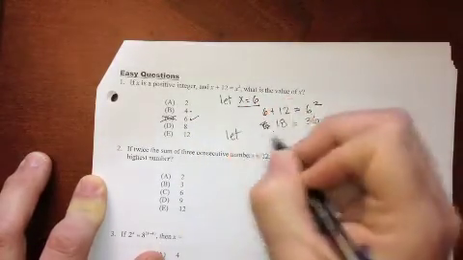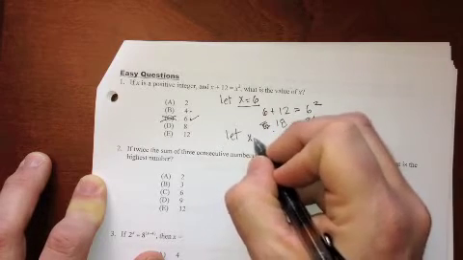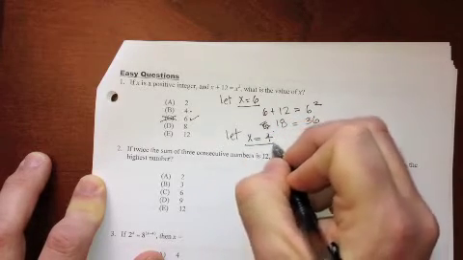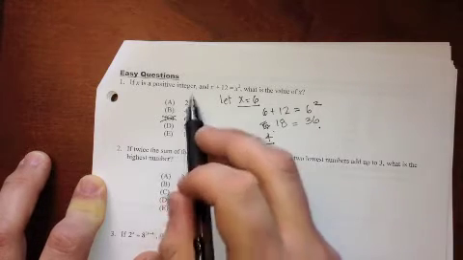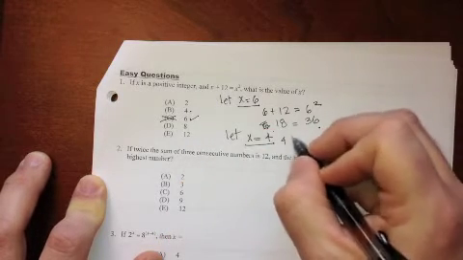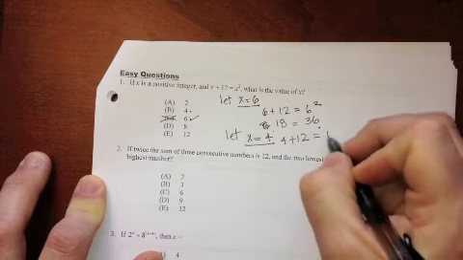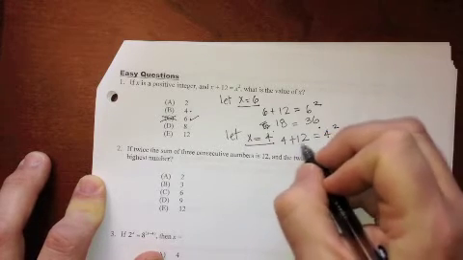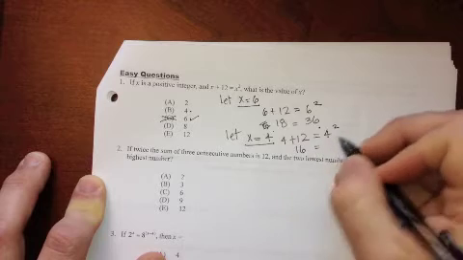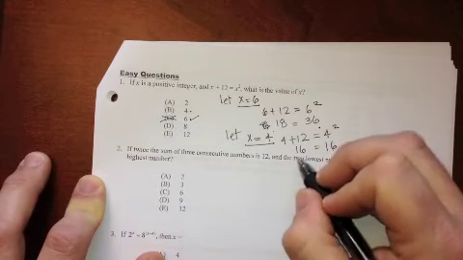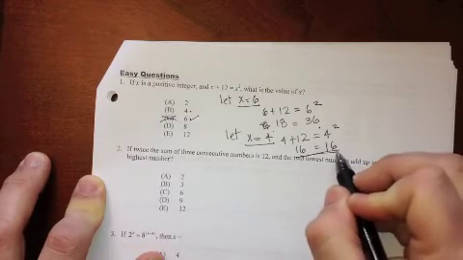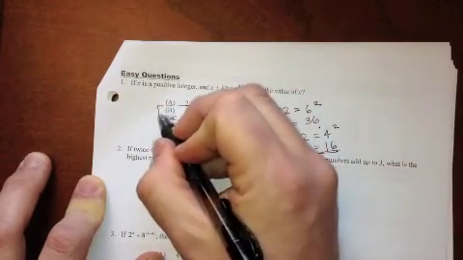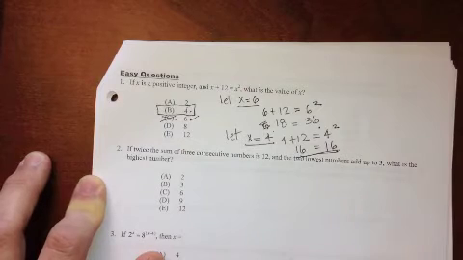I'm going to go immediately to choice B, and I'm going to let x equal 4. I'm going to keep track of my calculations because I don't want to get confused. But now when I try 4 plus 12 equals 4 squared, 4 plus 12 is 16, 4 squared equals 16, so I now have a true statement. 16 equals 16. That means the correct answer is choice B.